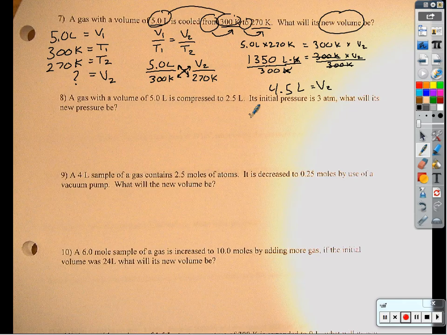If we had gone back and checked that and we saw that the volume went up, we know we did something wrong. We may have mislabeled something. We may have done our math wrong. It tells us we have to go back and check our work again.